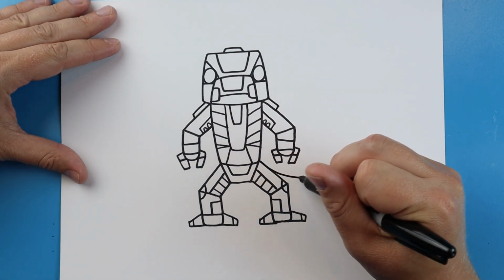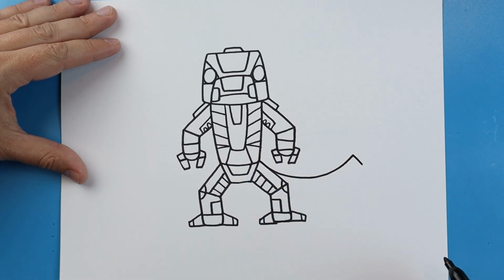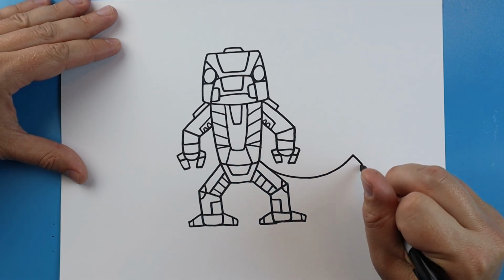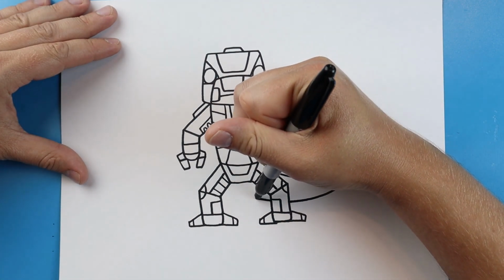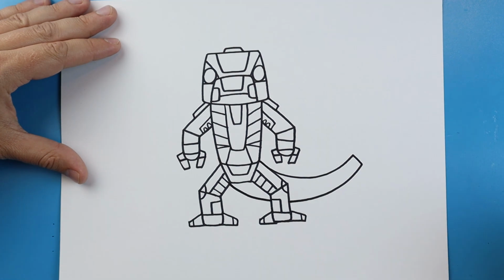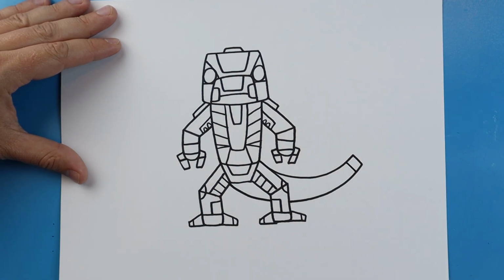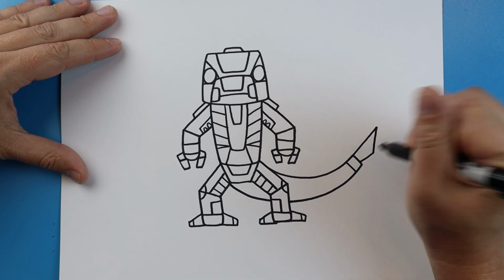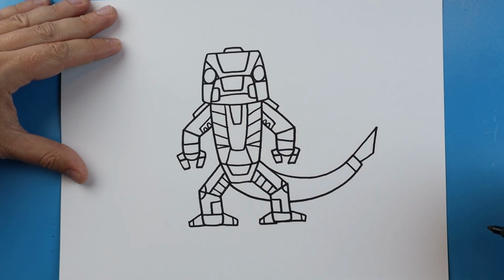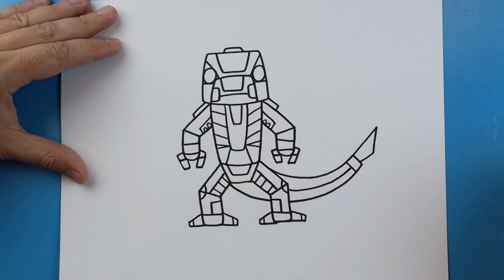Now, starting here, I'm going to draw a line that's going to come up. We're going to go down. Then I'm going to curve this back to here. I'm going to jump over to here. Make a little line that comes down. A little line that goes out, down, and then in. Right here, I'm just going to add a little curved line.